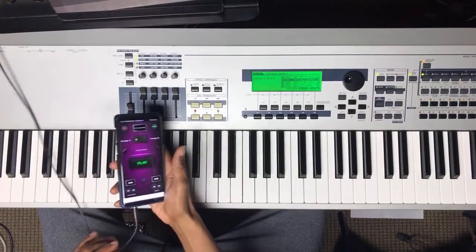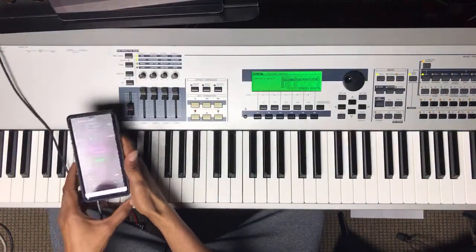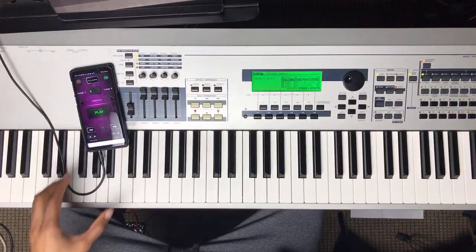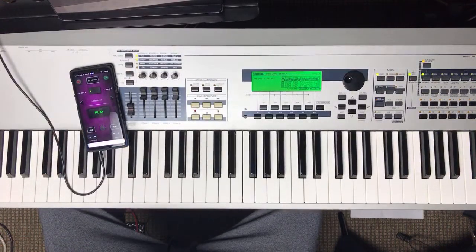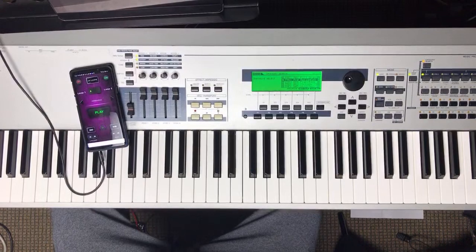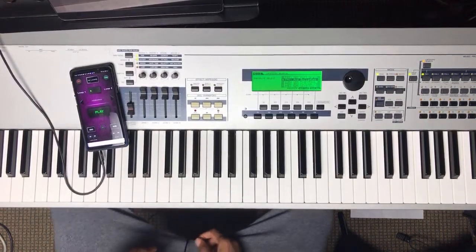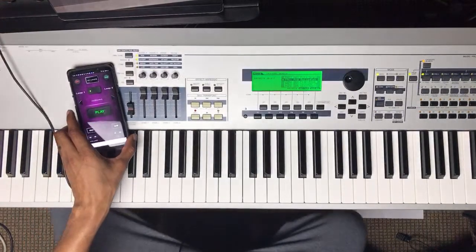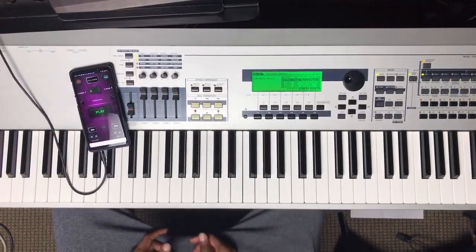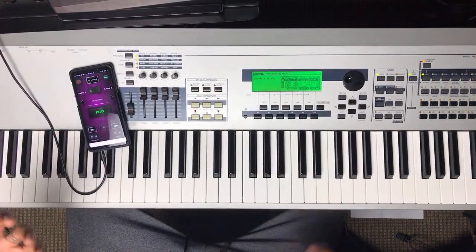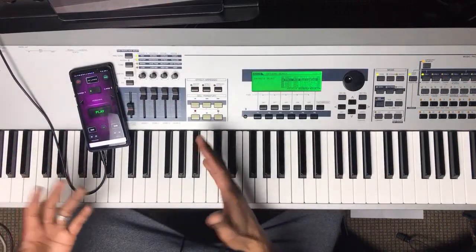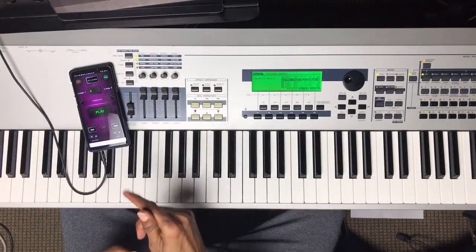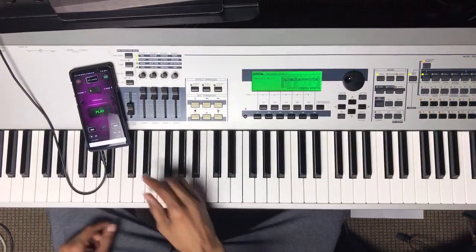I'm using the Loops by C-Dub app. If anybody who's been around a while, you know that one of my first teachers was Carlton Whitfield, aka C-Dub. He created this loops app that has hundreds and hundreds of gospel loops that are custom created for specific gospel songs. So this is the loop he created specifically for Hosanna.